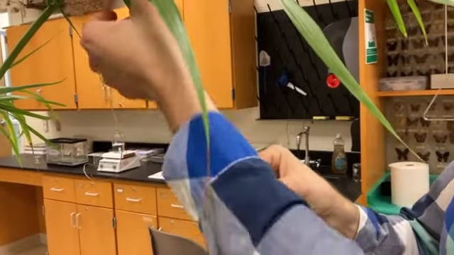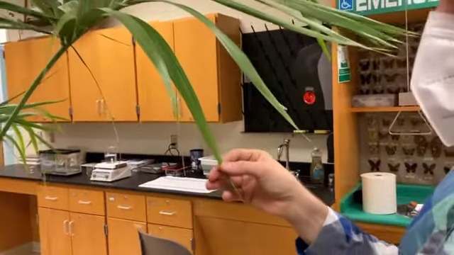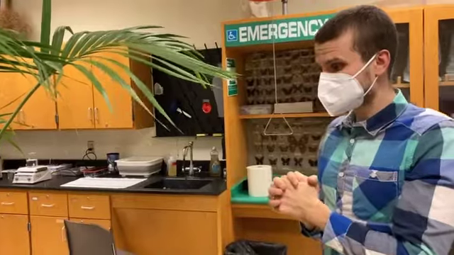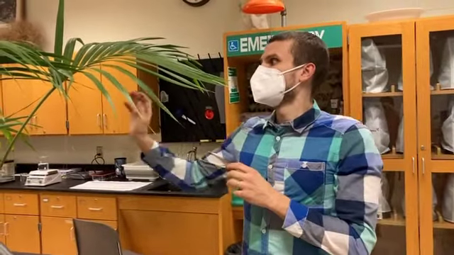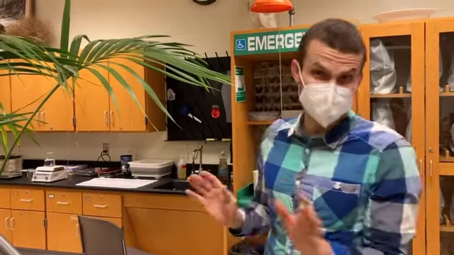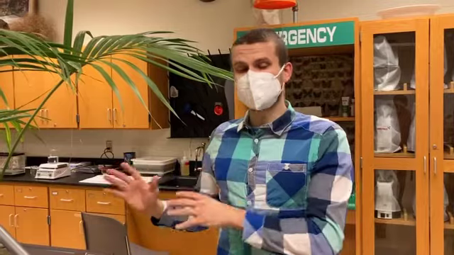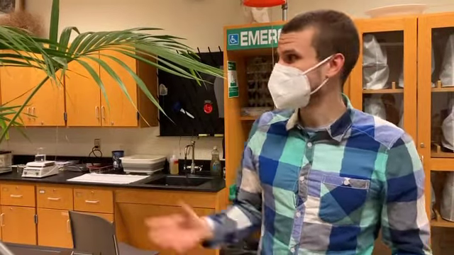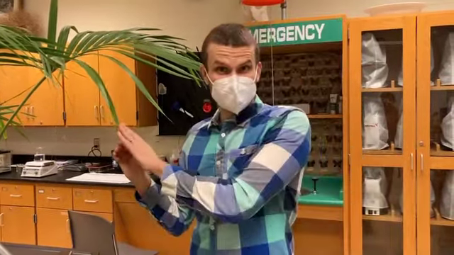Veins that run parallel to one another, like in this palm tree here, the Kentia palm. The parallel veins belong to the monocots, the group of flowering plants. Yes, the palms do have flowers. The group of flowering plants that only have one cotyledon, oftentimes things like our grasses, and are distinguished by having their parallel veins.